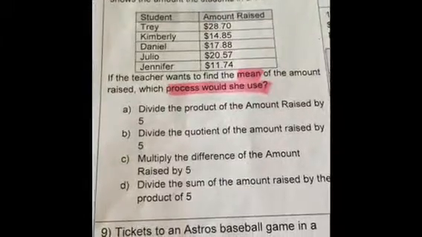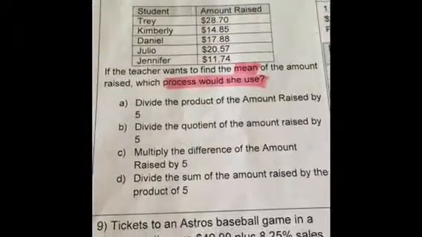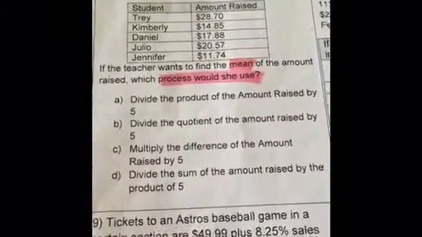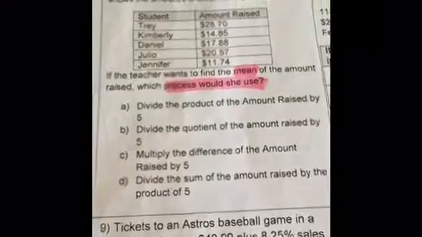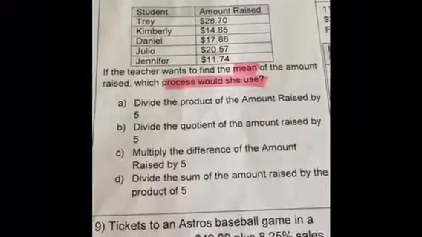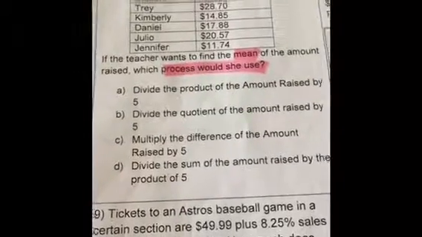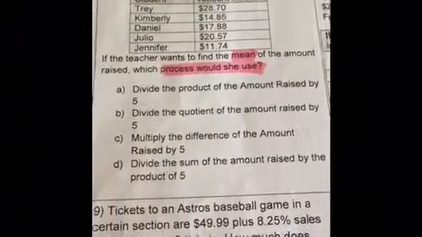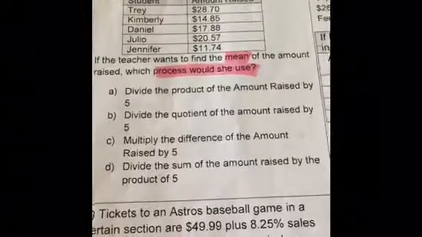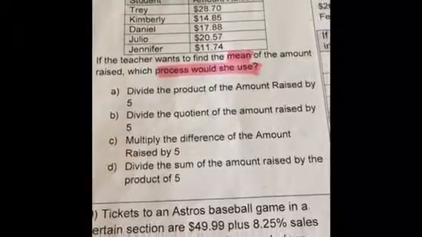Says a school had a fundraiser. The table below shows the amount of students in a class raised. It should say that a class raised. So there's our table and all of our numbers: Trey, Kimberly, Daniel, Julio, Jennifer. If the teacher wants to find the mean, which is a fancy word for average, of the amount raised, which process would she use? Well, let's talk about it.